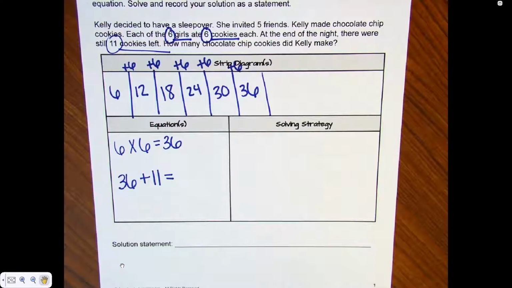So 47. Do we know what 36 plus 11 is? Do I need to do anything special, or can y'all tell me what it is? Bianca, what's 36 plus 11? 46.